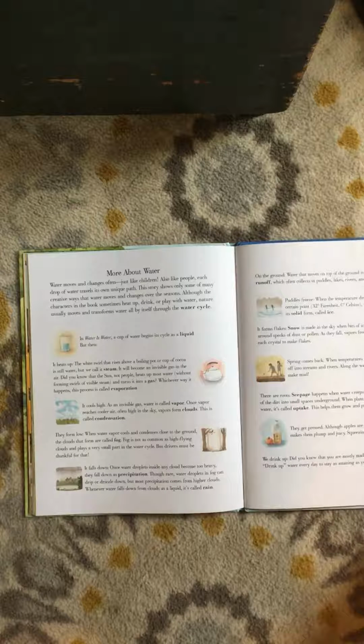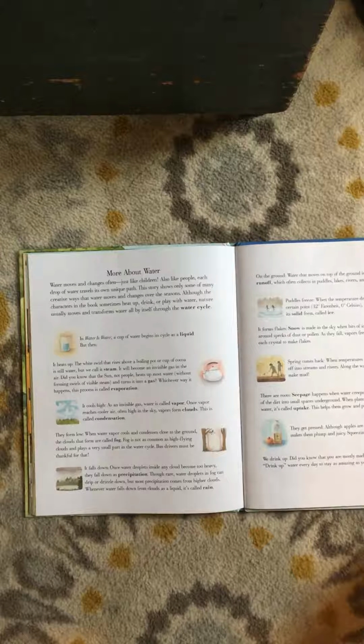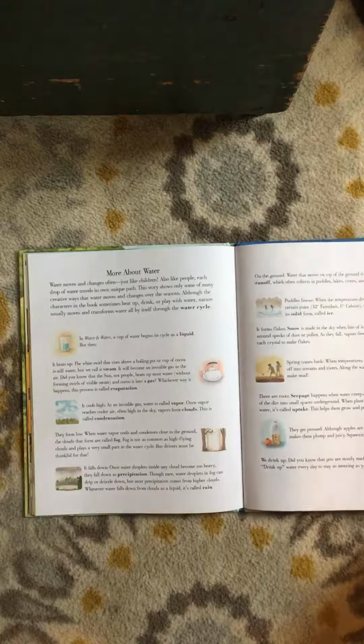We drink up. Did you know that you are mostly made of water? Drink up water every day to stay as amazing as you already are.